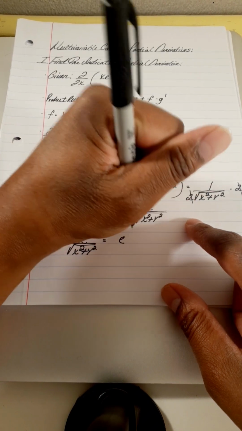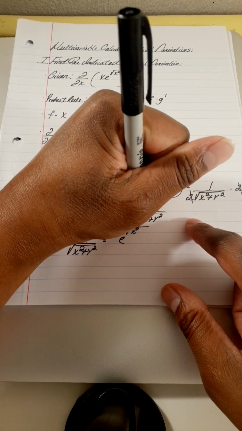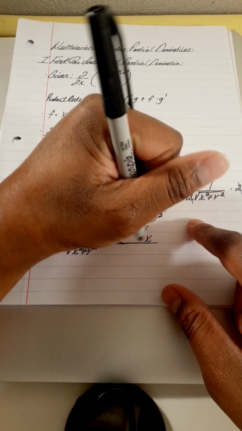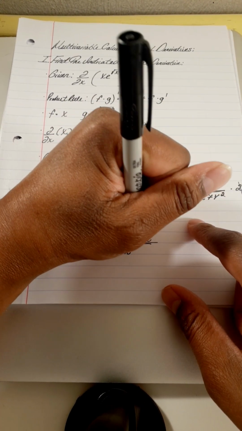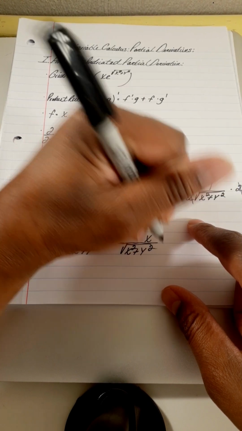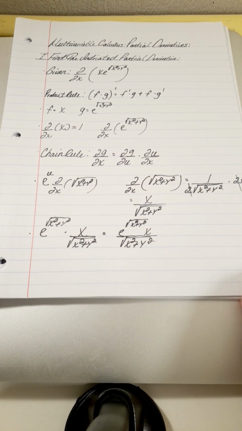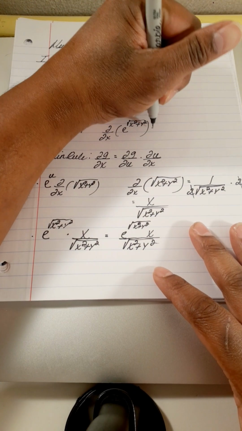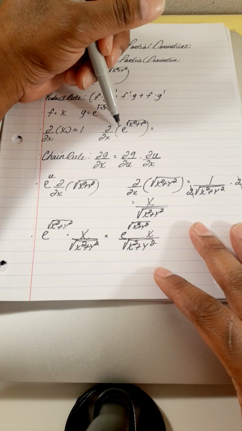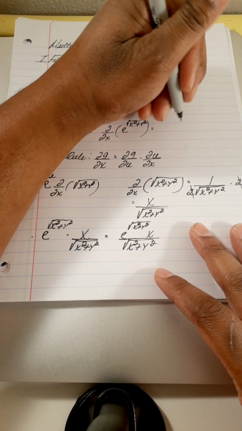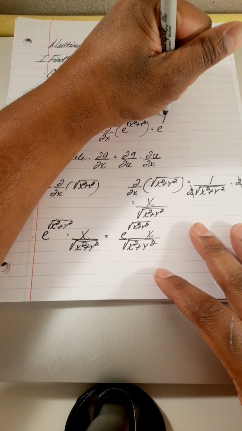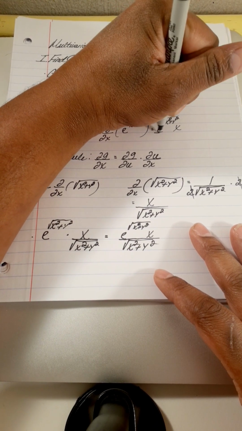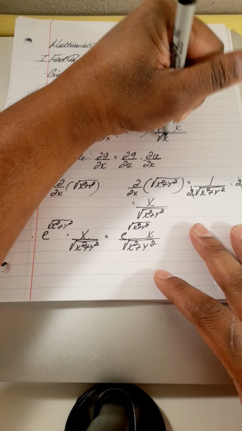So when they ask for the partial with respect to x for e raised to the square root of x squared plus y squared, it's e raised to the square root of x squared plus y squared multiplied by x, all divided by the square root of x squared plus y squared.